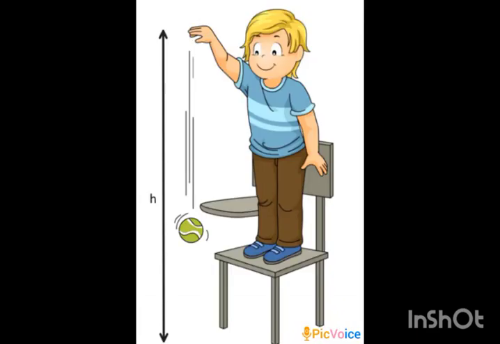Okay students, now the equations of motion under free fall, if u is equal to 0, then the three equations of motion under free fall are: first equation v is equal to gt, second equation is h is equal to half gt square, and the third equation is v square is equal to 2gh.